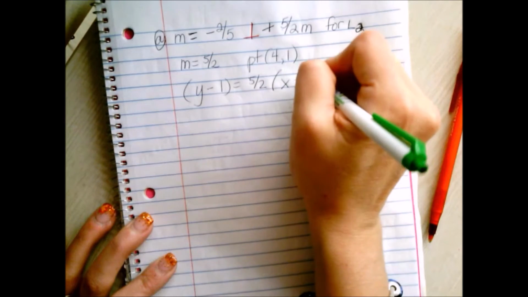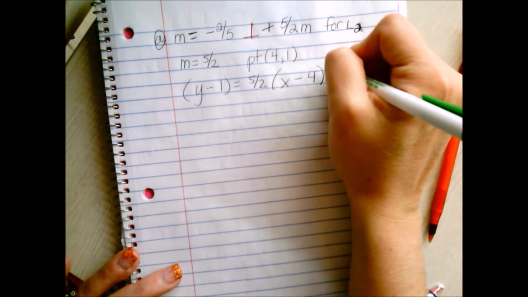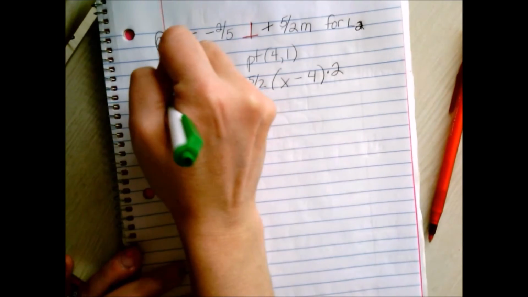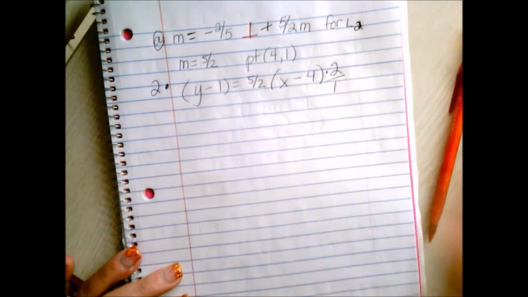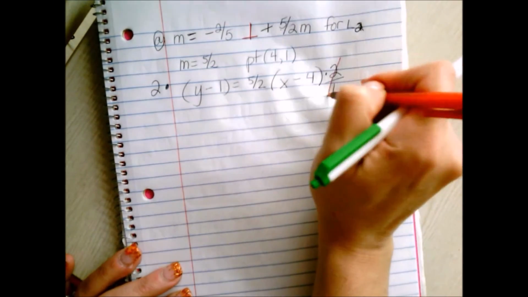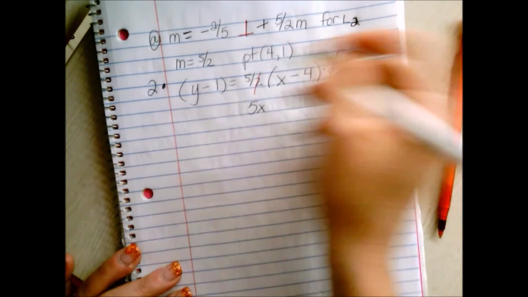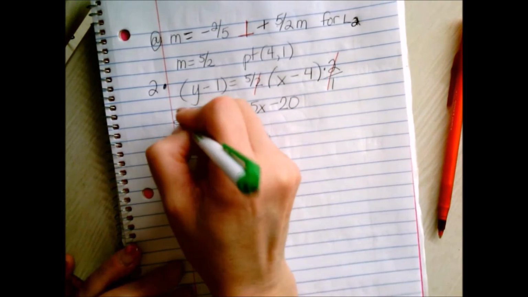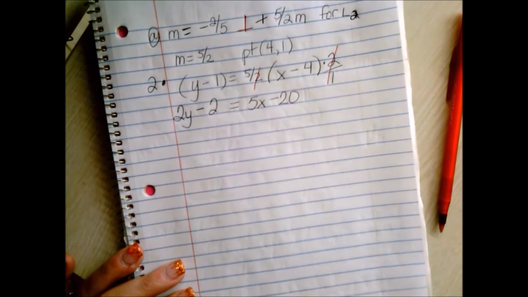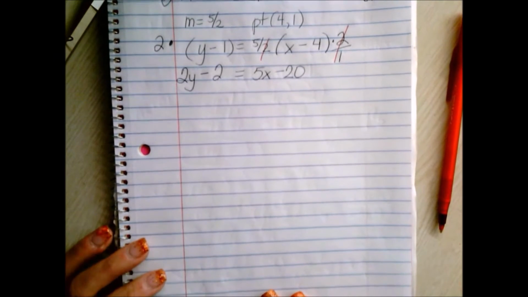Multiply both sides by 2. So 2 over 1 times 5/2 leaves us with 5, a nice whole number to work with. So we end up with 5x minus 20 equals 2y minus 2.